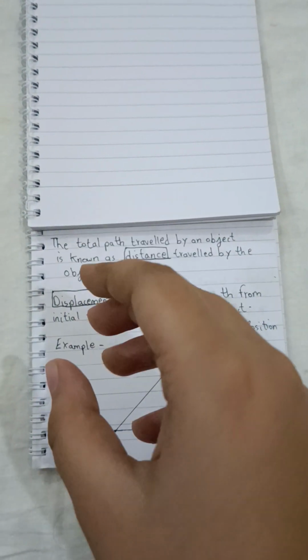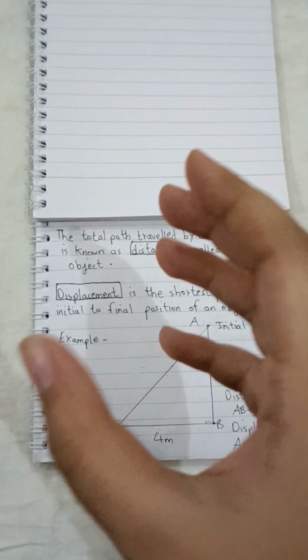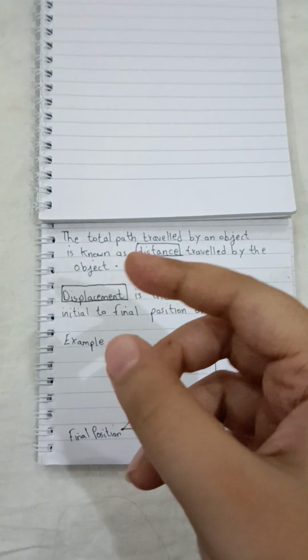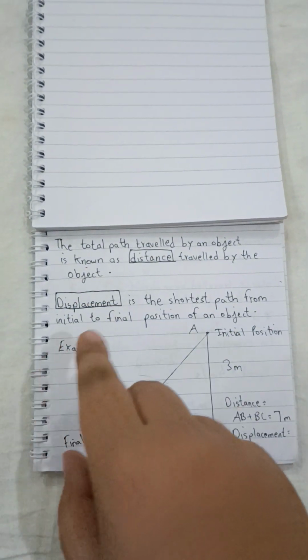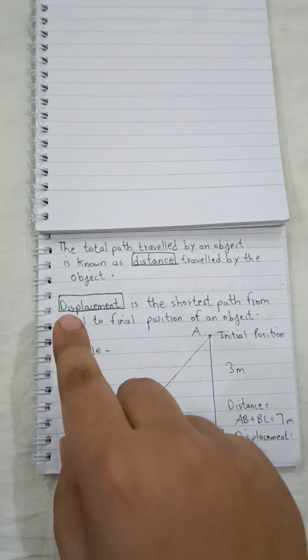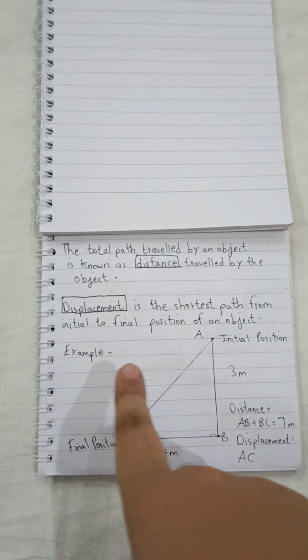So I'm going to tell you before, initial means wherever you start, wherever you have to go, wherever you start the distance you have to cover. So whenever you start from initial, it is known as initial. From there to the final position where you have to totally reach at the end. So here is an example.